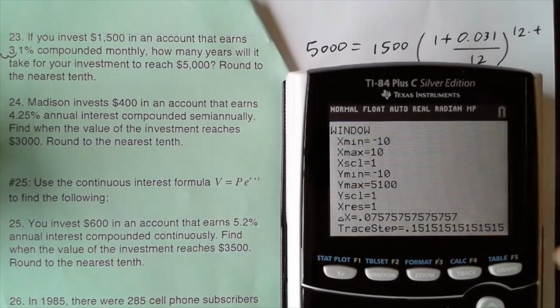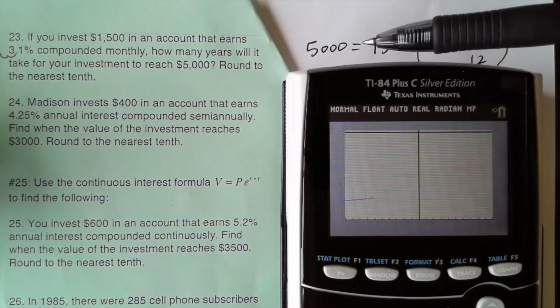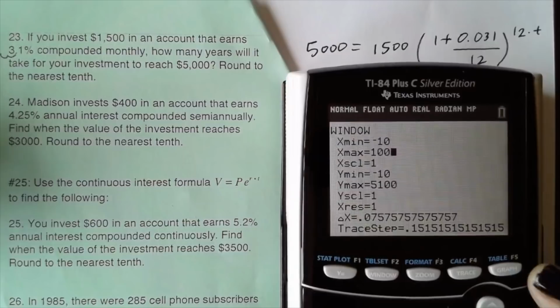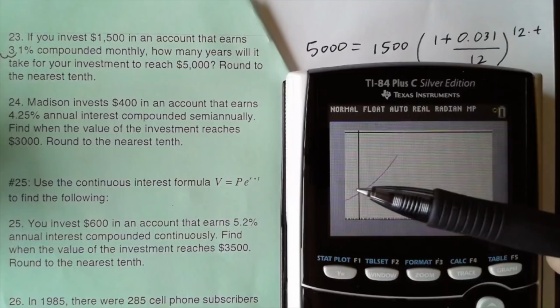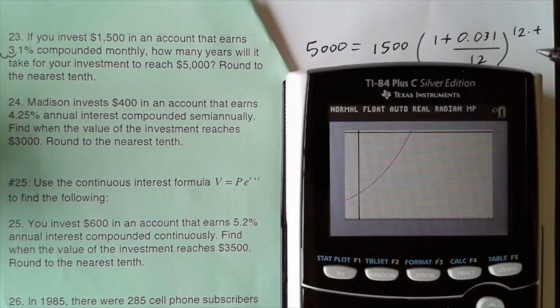We're probably going to have to adjust a little bit more to get the picture in the viewing window. But you can see there's the 5,000, which is this side. And then let's see if this graph is actually going to make it in our viewing window. I'm guessing it's not, so we're going to probably have to change the x max to be a lot larger. Okay, so there's the 5,000. And then you can see the pink line is indicating the graph that's on the right.